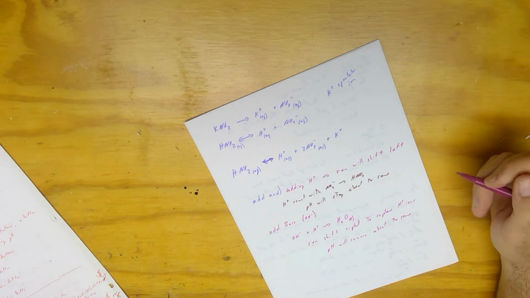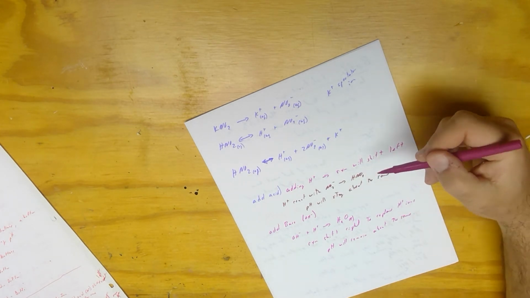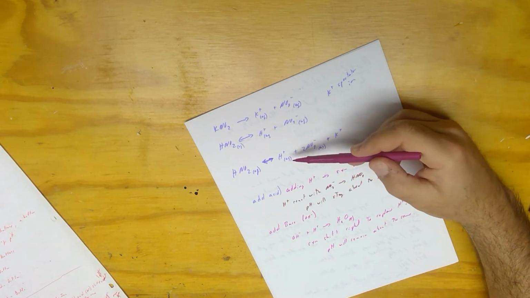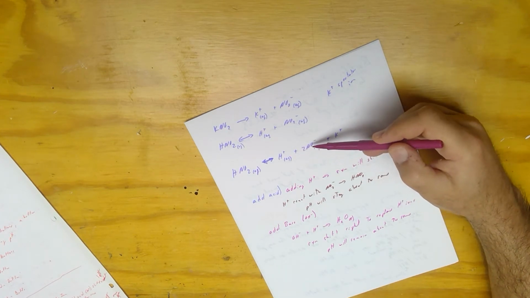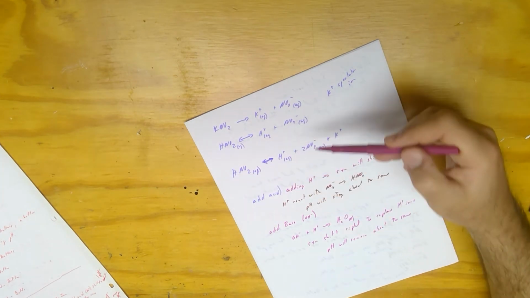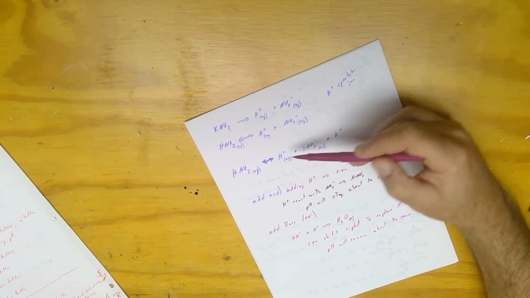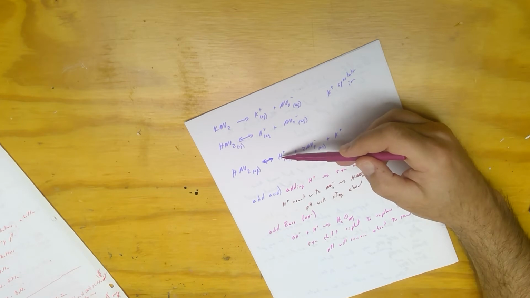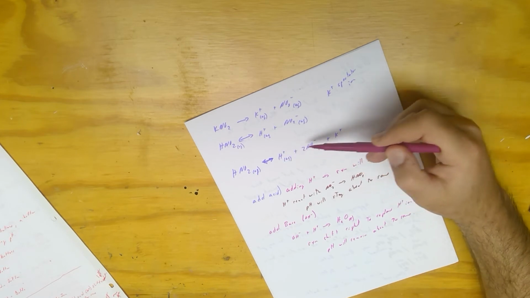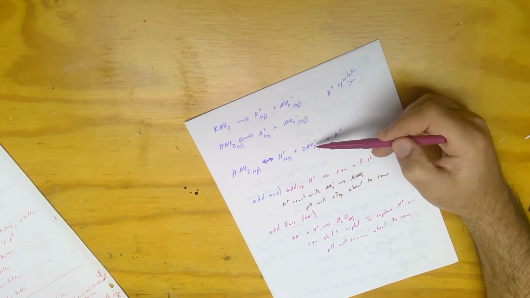Now, there are limits. So let's go back to our acid. If we keep adding acid, it'll keep reacting with the NO2 and shifting left, but eventually we'll start to run out of NO2, and as soon as we start running out of NO2, our solution is going to get more and more acidic pretty quick, and our buffer solution is no longer good.